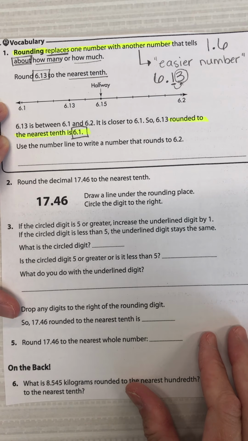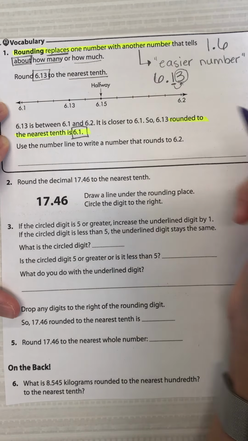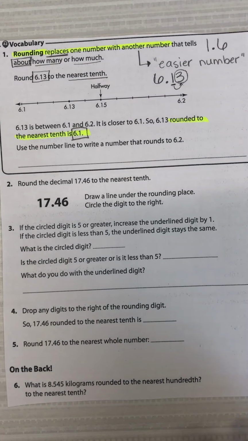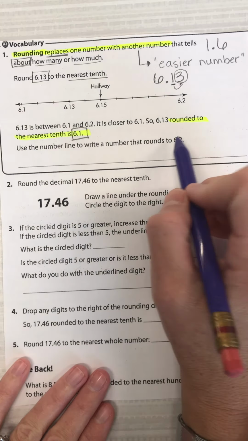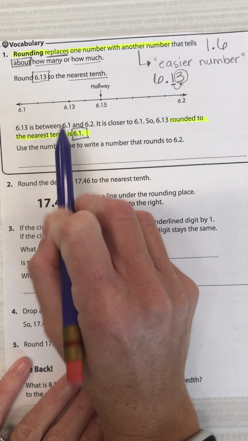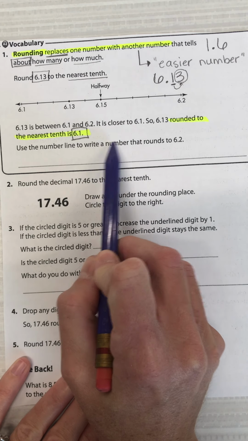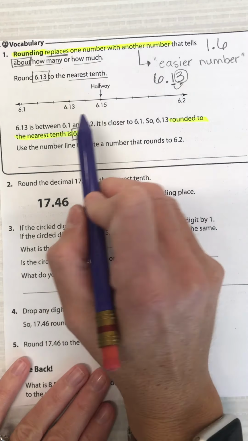Okay? And we could write 6 and 1/10 and pad with a 0. It would mean the same thing, but we are just going to drop the other place values that we don't need. So if we look at the number line, we're asked to use the number line, and I say number lines are good to look at, to write a number that would round to 6 and 2/10. Okay, well, 6 and 13 hundredths, he's closer to this guy.